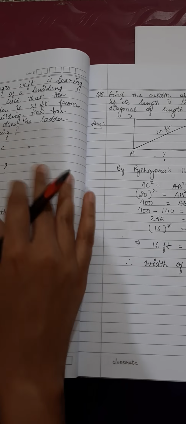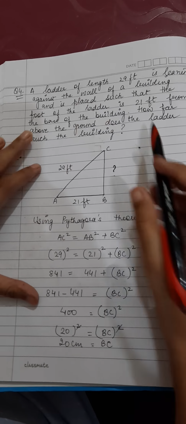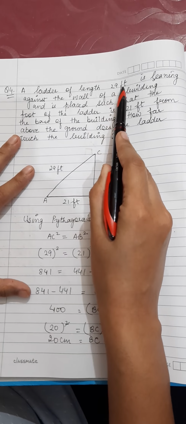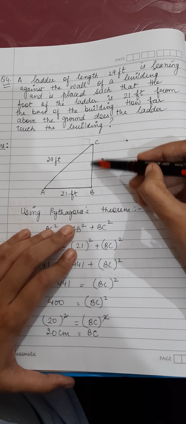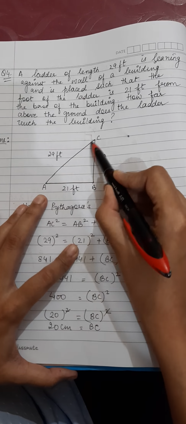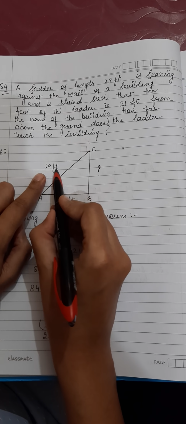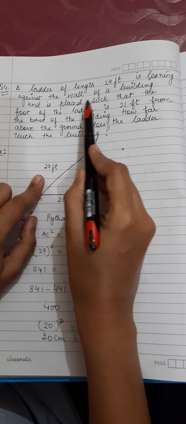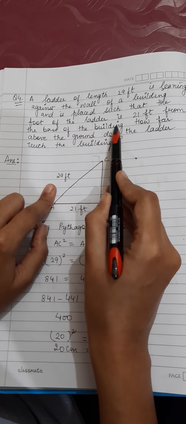Now let's do the fourth part. In the fourth part, you can see a ladder of length 29 feet is leaning against the wall of a building. This is the wall of the building, and this is the ladder which is leaning against the wall. The length of the ladder is given as 29 feet, and it is placed such that the foot of the ladder is 21 feet from the base of the building.